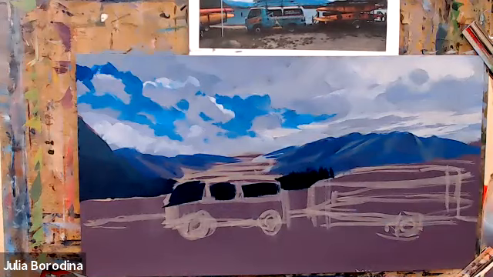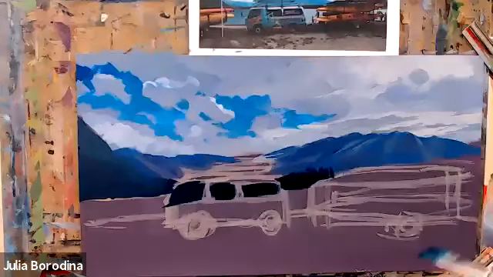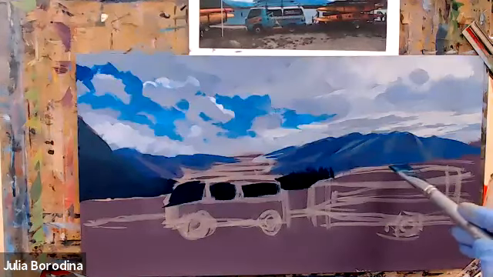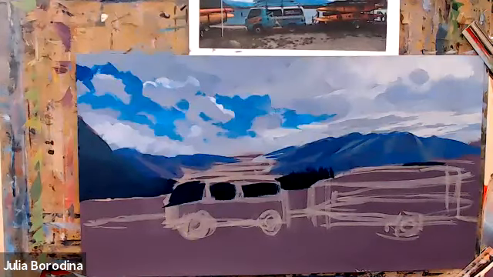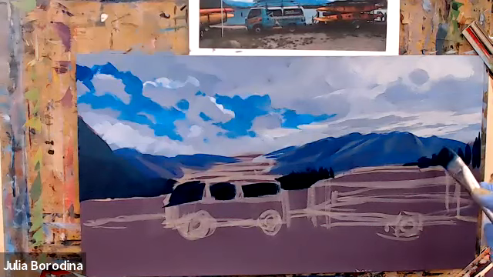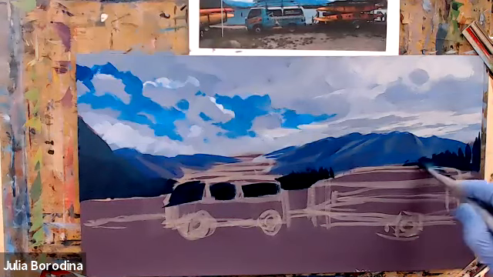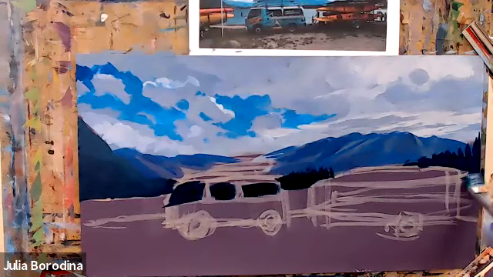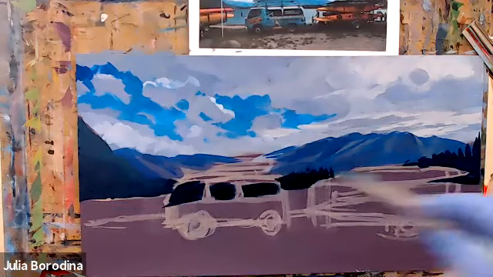Some trees there. Maybe some trees somewhere here. And where the water line is going to be, just making sure we can track it across.